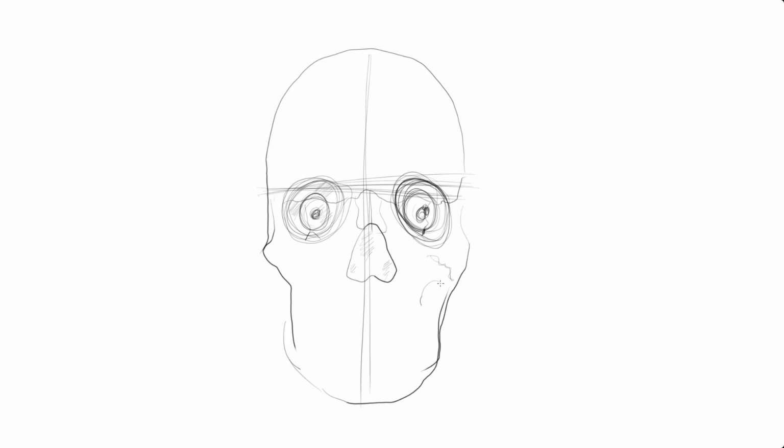Before doing anything, here you can see this is the upper part of the face, and here is the lower part, the jaw. This is for the teeth portion.